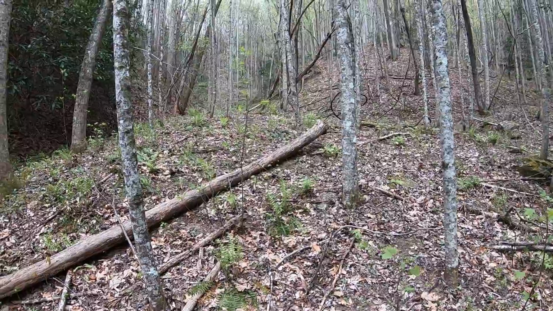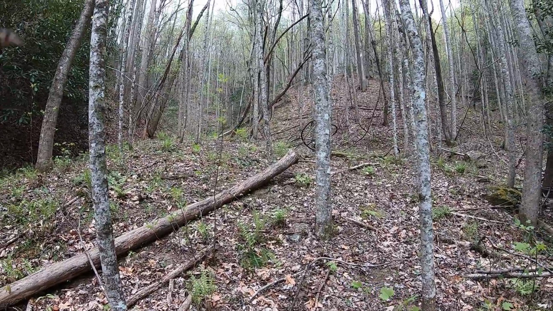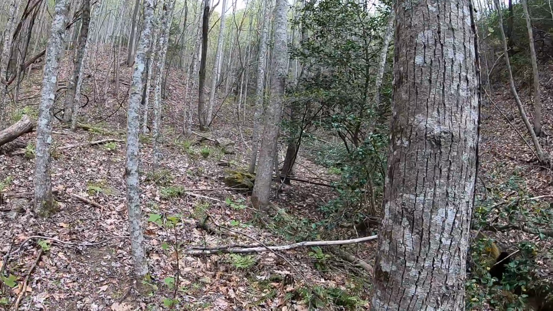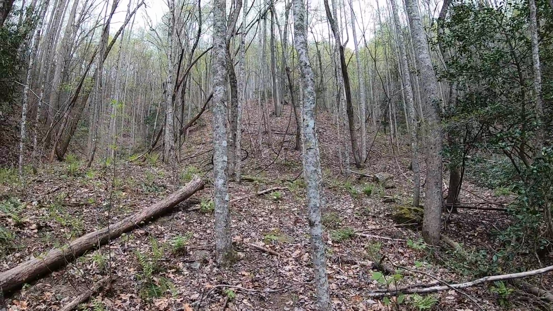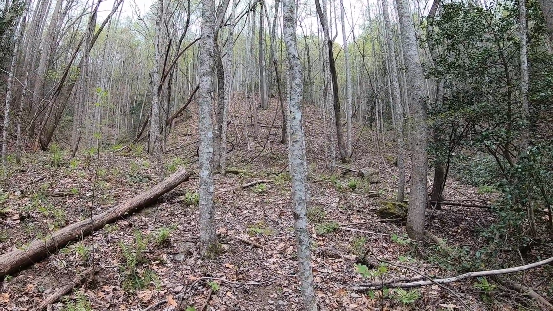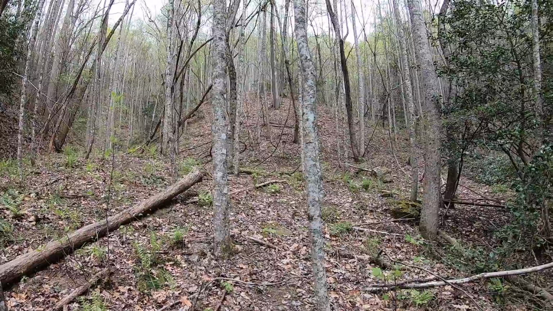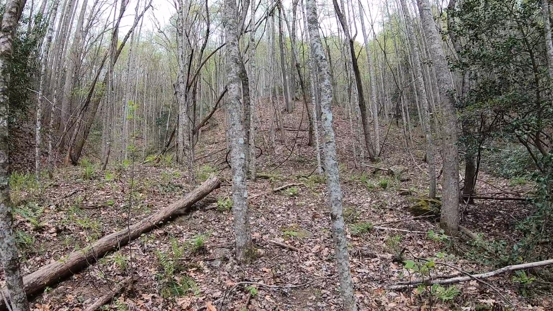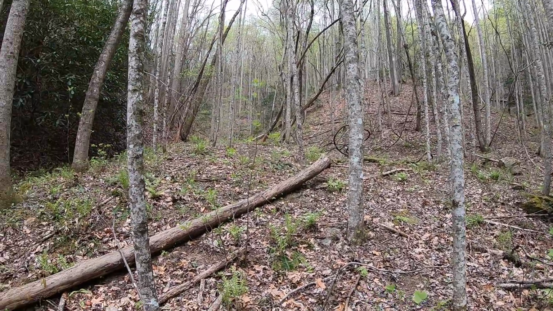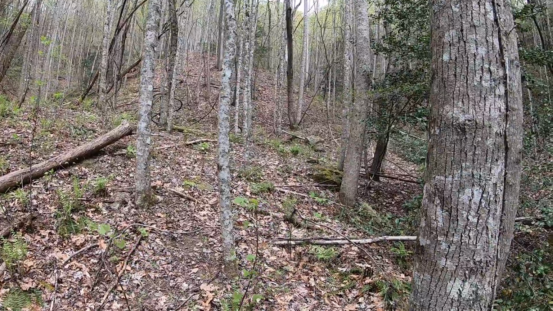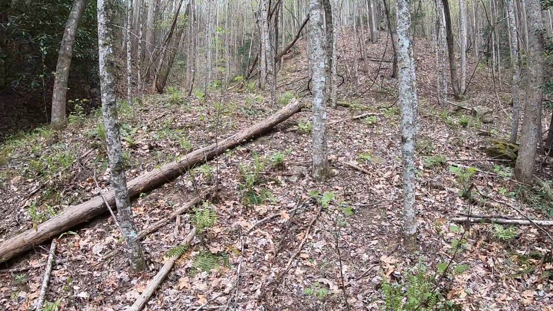Now we're up off the trail a little ways, and we've come to this little spot here. There are two valleys that come together right here. If you look up that way, that's kind of the nose of a long ridge that actually extends back up to the trail higher up on the mountain. But this is like a little miniature cove in here.